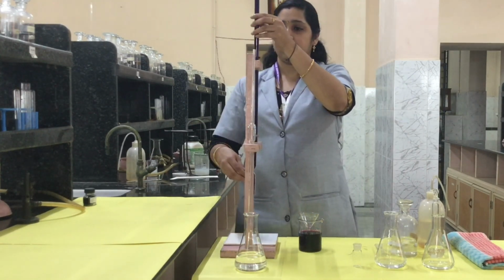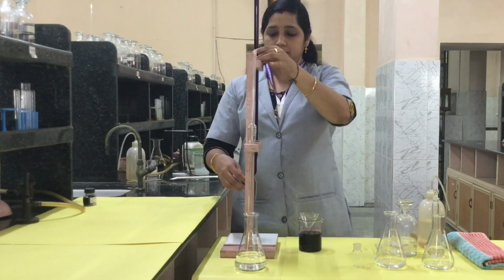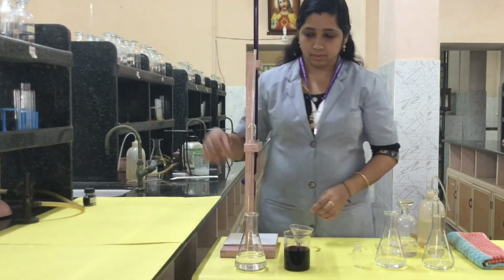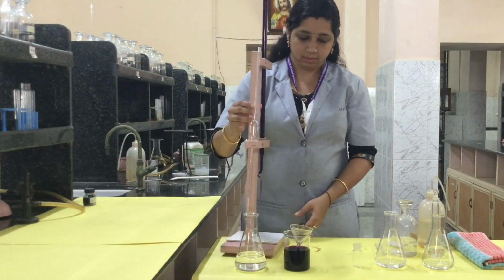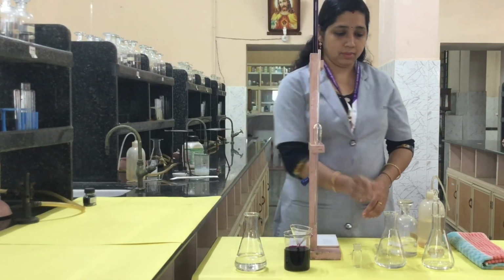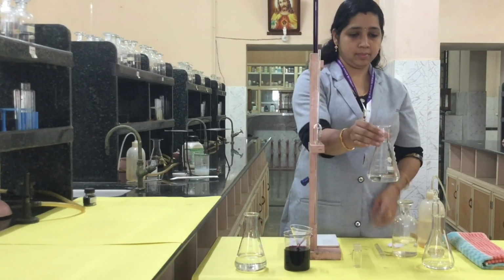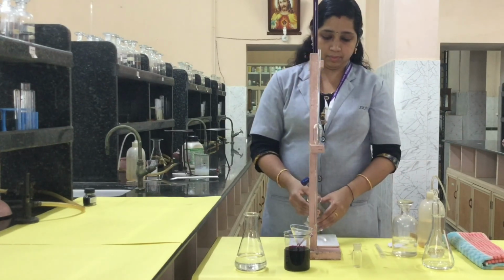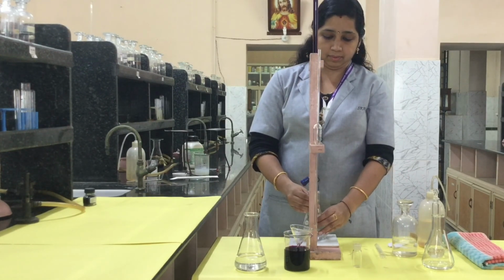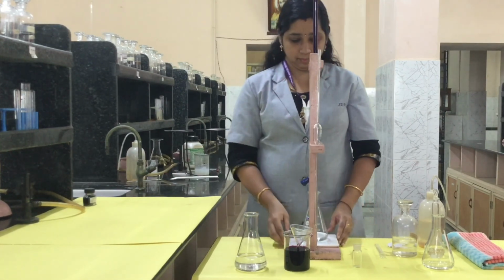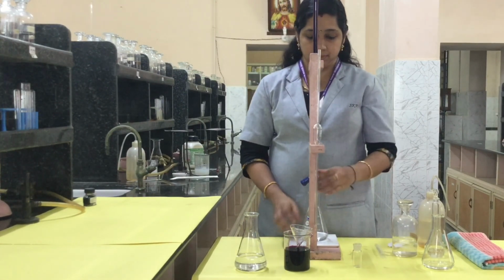Okay, now this burette is filled, the nozzle also is filled. We have already taken 50 ml KMnO4 in the burette. So the burette is ready for titration, and the conical flask contains 20 ml Mohr salt solution plus 1 test tube full of sulfuric acid, that is ready. So now we can start our titration.